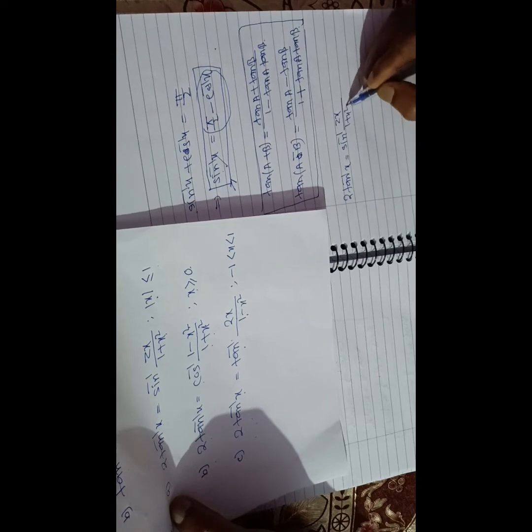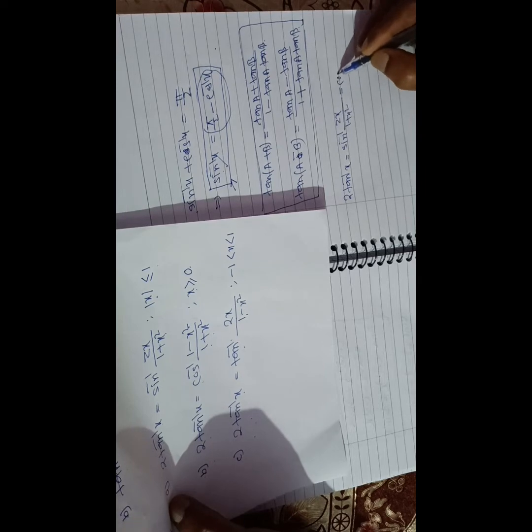That is a very important formula. 2 tan inverse x is equal to, in sine form, sine inverse of twice x by 1 plus x square, is equal to, in cos form, cos inverse of 1 minus x square divided by 1 plus x square, is equal to, in tan form, tan inverse of twice x by 1 minus x square. That is a very, very important formula. So we can say it is a big one.